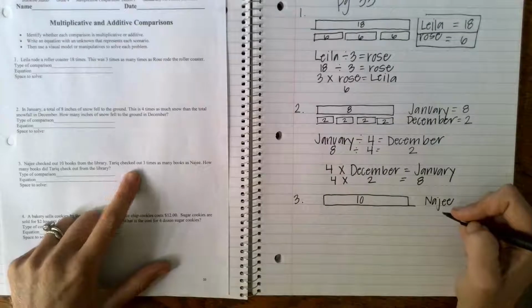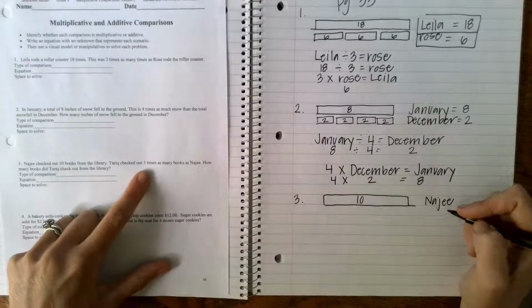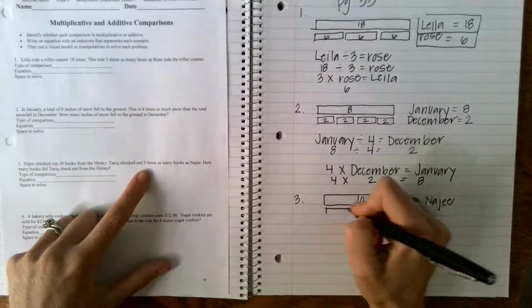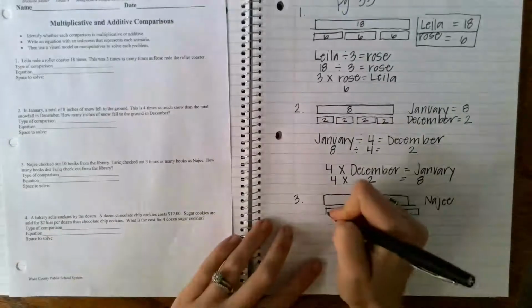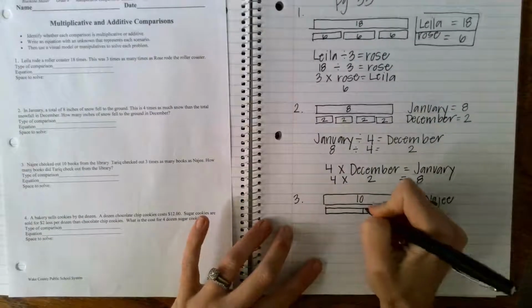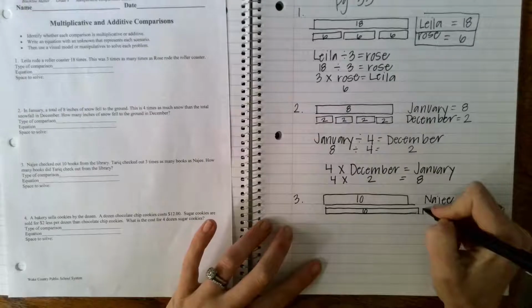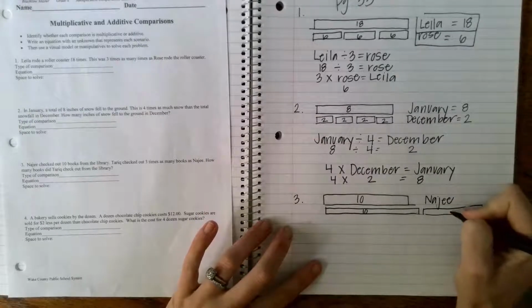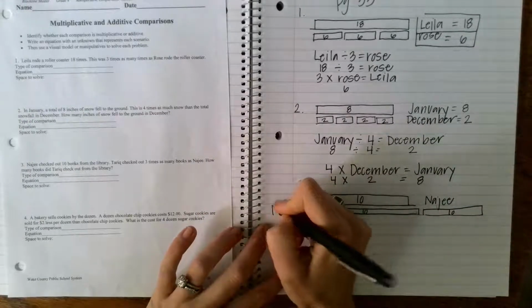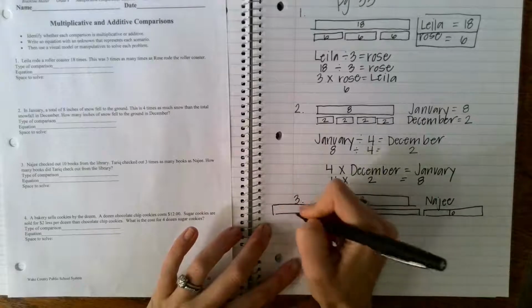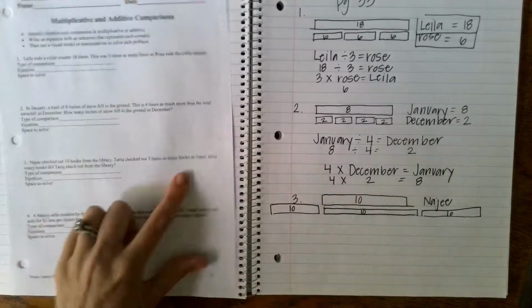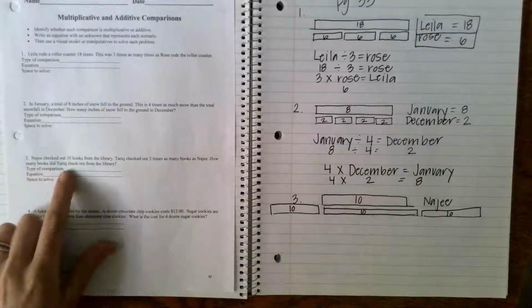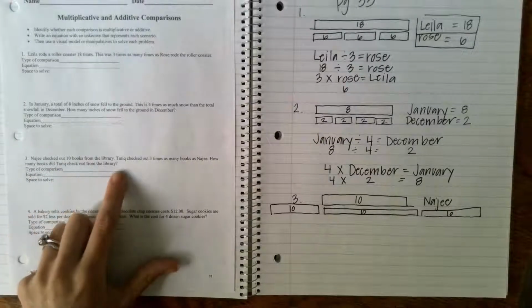So Tar checked out 3 times as much. So I'm going to need to do, oops, that was supposed to be equal. 10, 10, I'm running out of space, and 10. Now, how many books did Tar check out from the library?